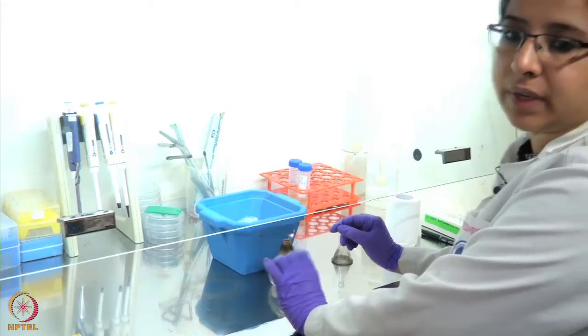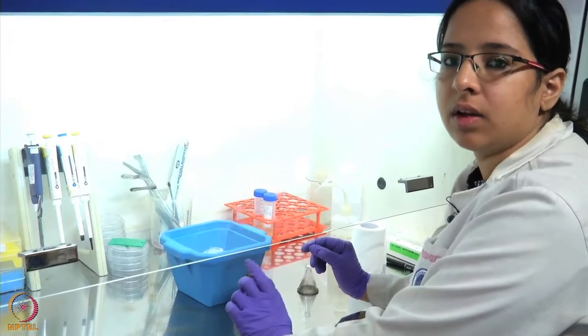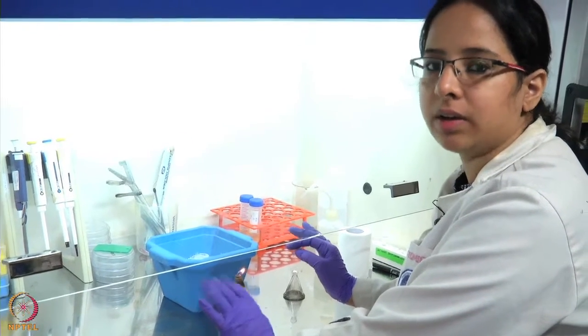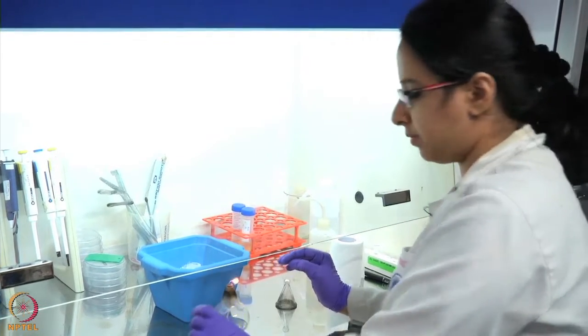So we have our competent cells, which are the host cells in which we will introduce our recombinant molecule. In one of the tubes, we'll add our recombinant molecule. In the other tube, we'll add our negative control water.